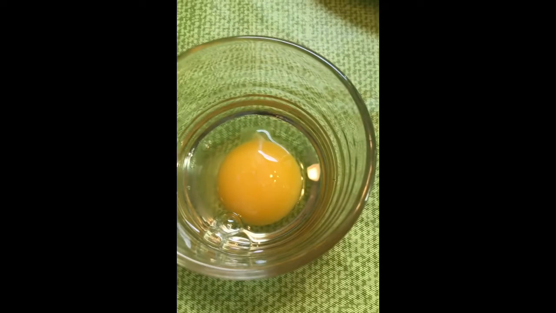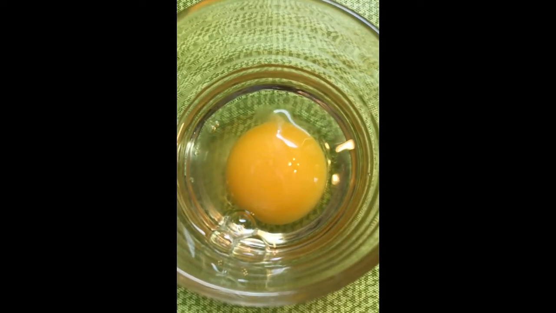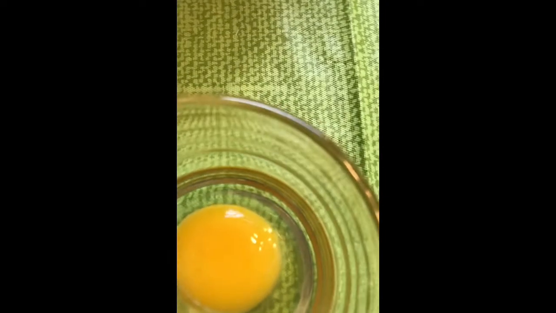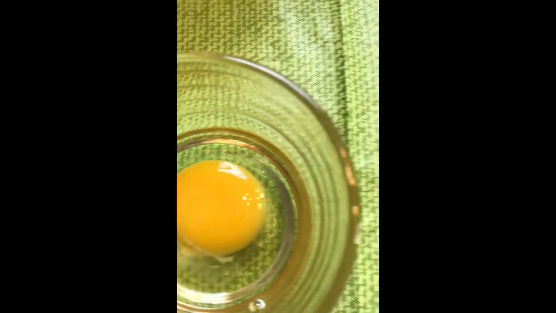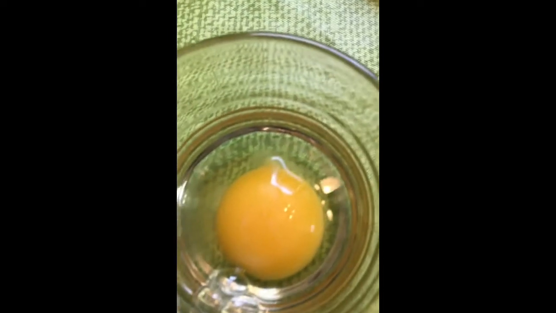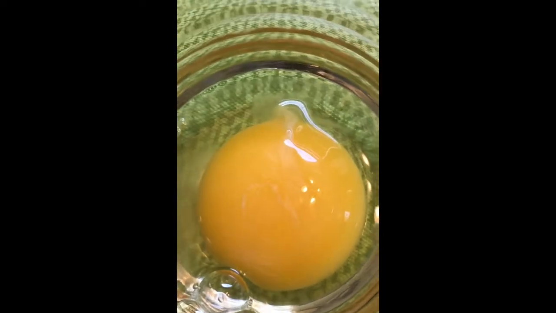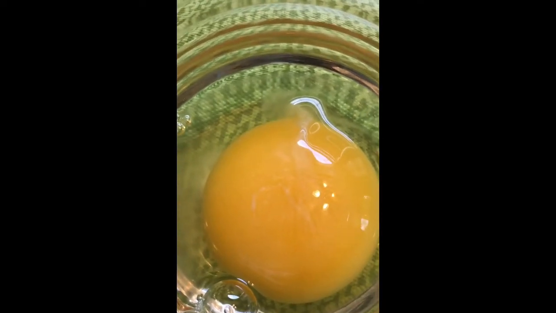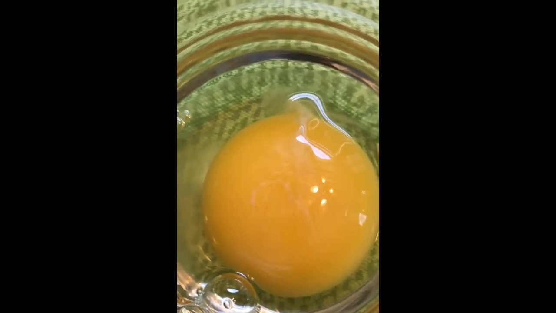All right, so let's see, can you tell a difference between this egg and this egg? It looks like it has a little bit more of that white stuff right there, but this actually isn't exactly what I'm looking for.